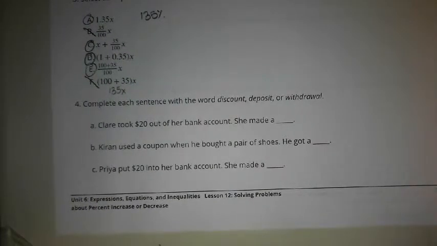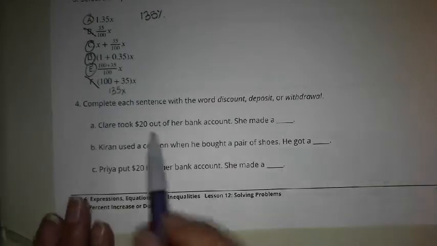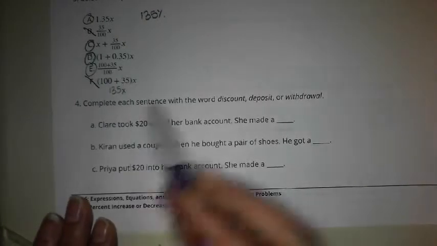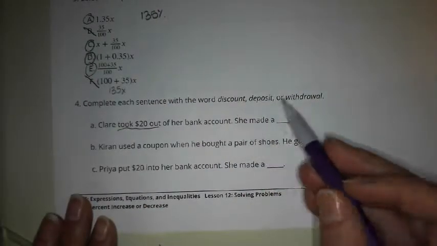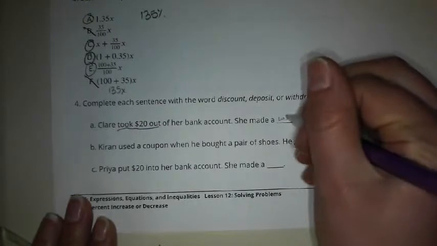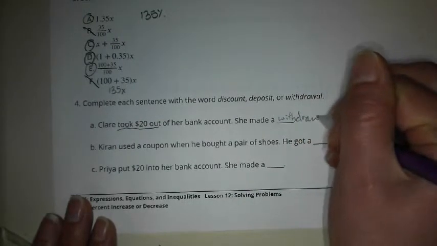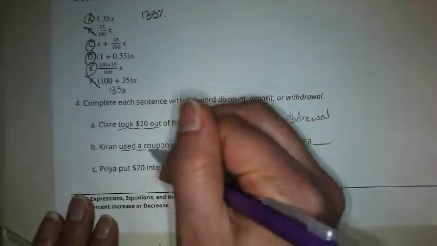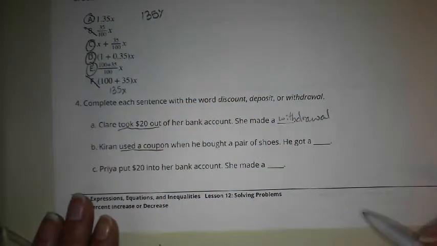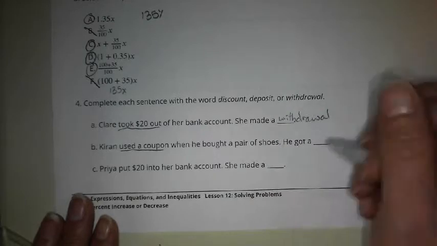Number 4, complete each sentence with the word discount, deposit, or withdrawal. So Claire took $20 out of her bank account, so she made a withdrawal. Kieran used a coupon when he bought a pair of shoes. He got a discount.